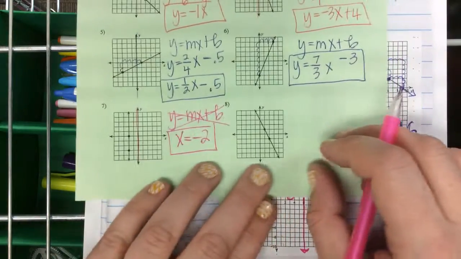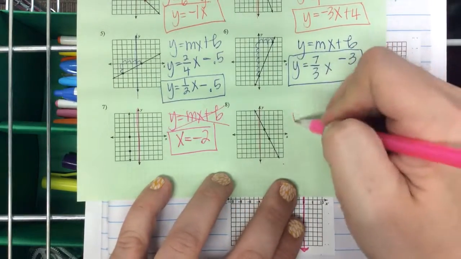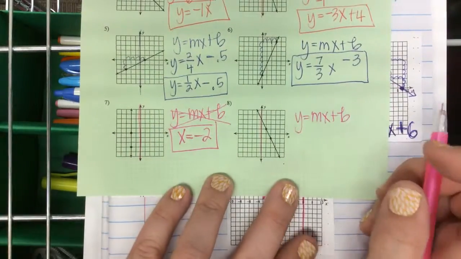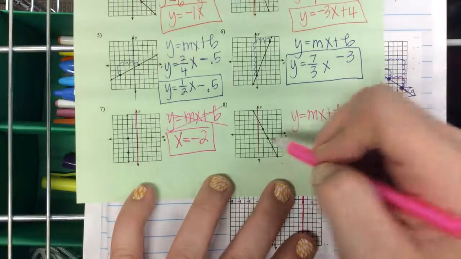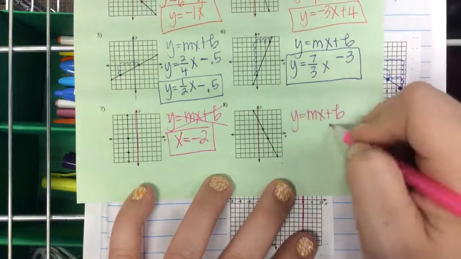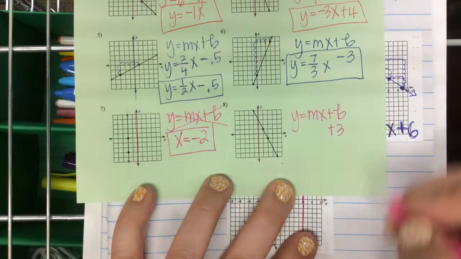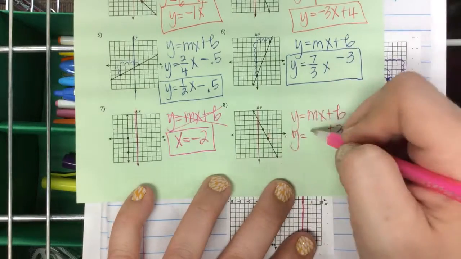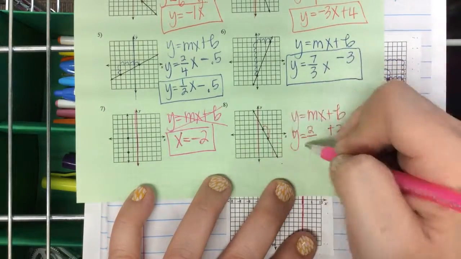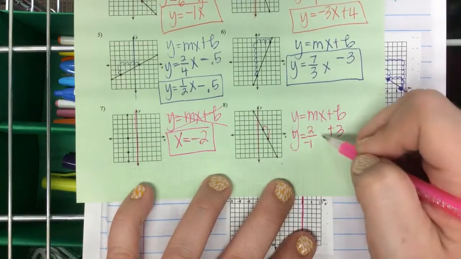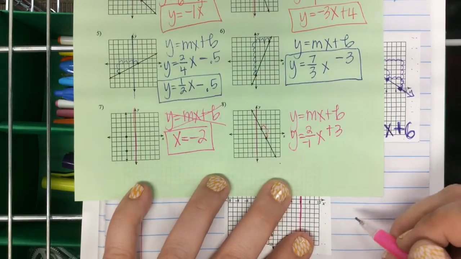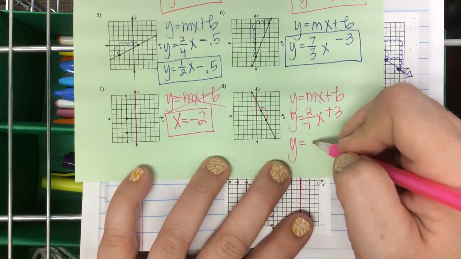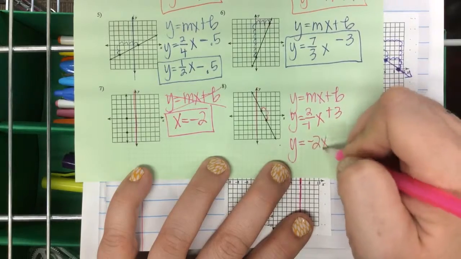Last but not least, number 8. Y equals mx plus b, slope-intercept form. What's the intercept? Plus 3, positive 3. Y equals up 1, 2, negative 1, because we go backwards to the left. X. Simplify. Y equals what? Negative 2x plus 3.